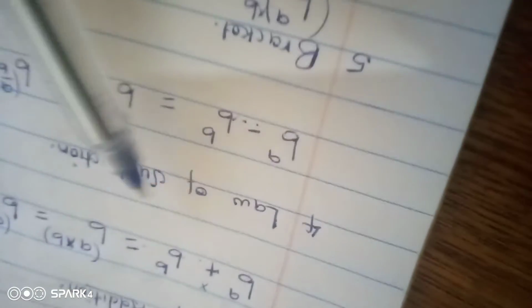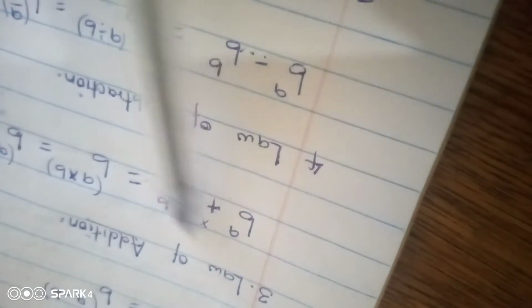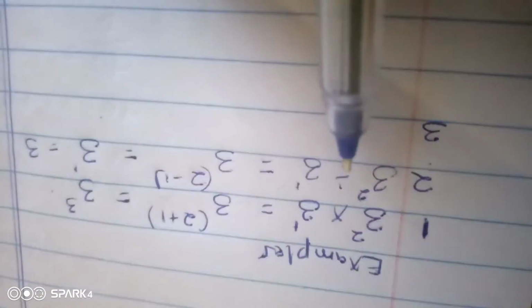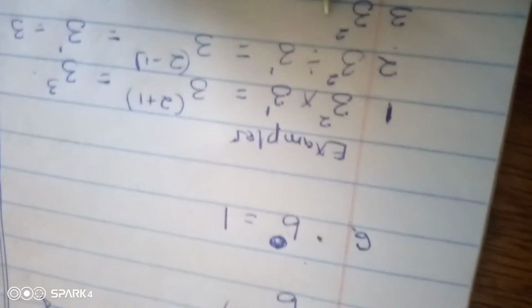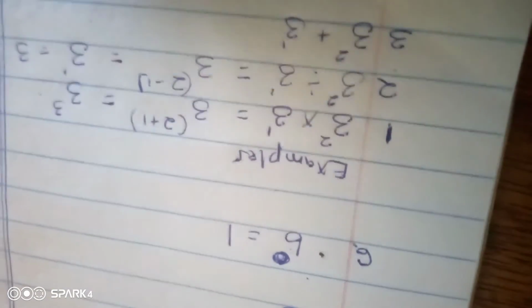The third example is an example on the law of addition. So we are going to retain the same numbers, but we apply the law of addition. Let's take 3 raised to 2, you add 3 raised to 1.